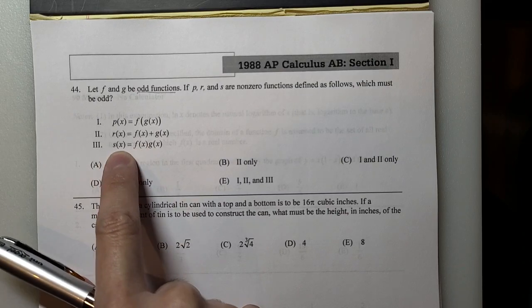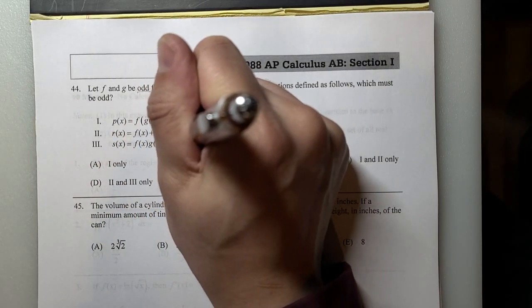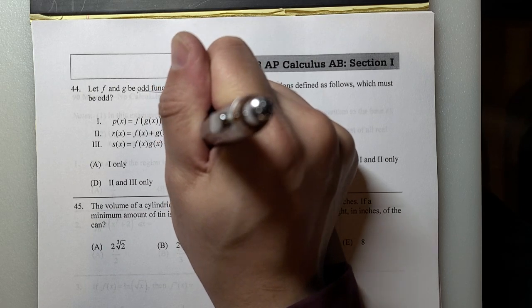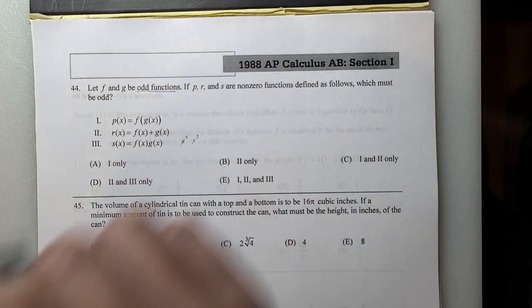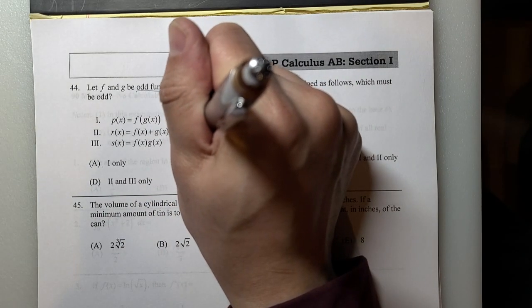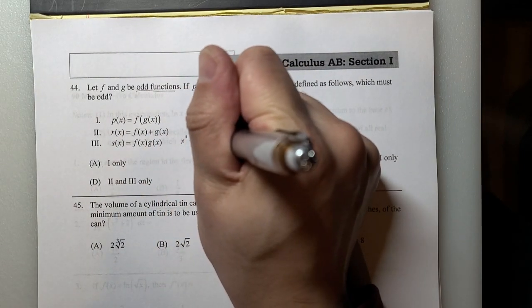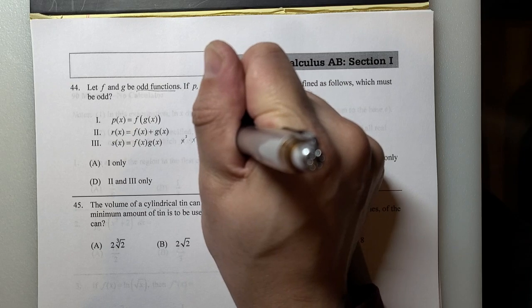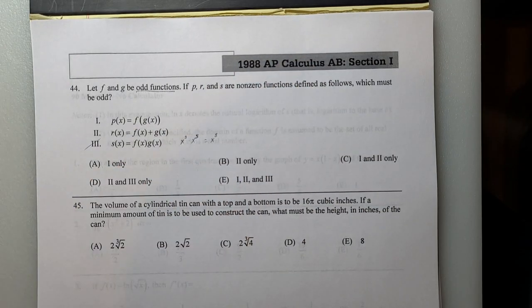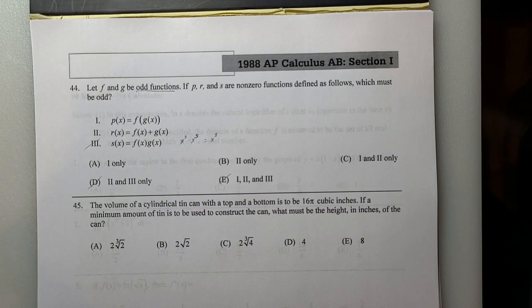I already can think of one for this. If f and g are odd, so x cubed times x cubed. It doesn't say that f and g are different, or even if they are, like x to the fifth. These are both odd. If we multiply them together, that's the same thing as x to the eighth. This is even. We eliminate 3 already, so we eliminate this.